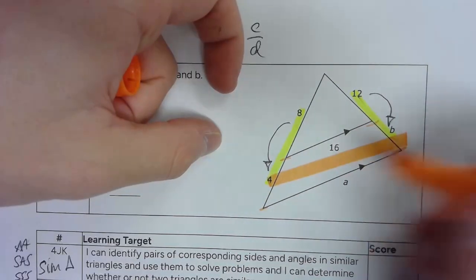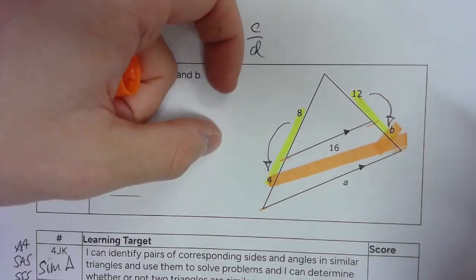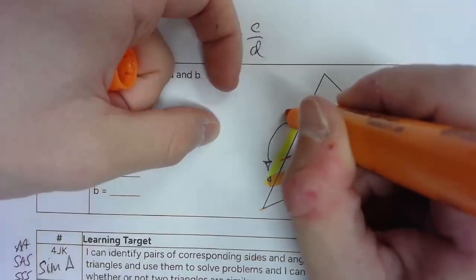I literally missed the B. That's crazy. That's fine. Doesn't really matter, but it's just weird that I did that, okay?